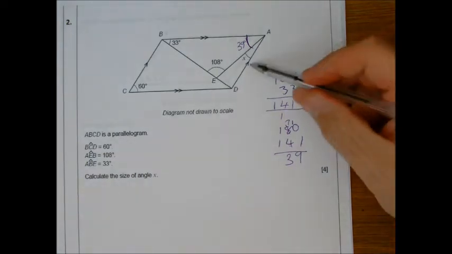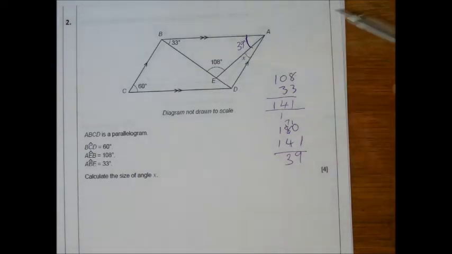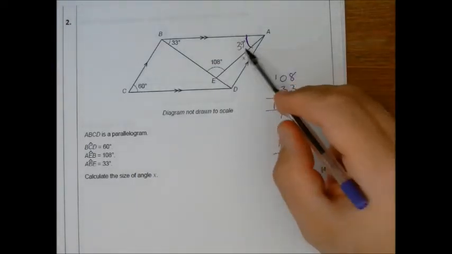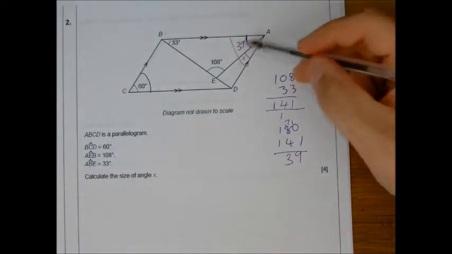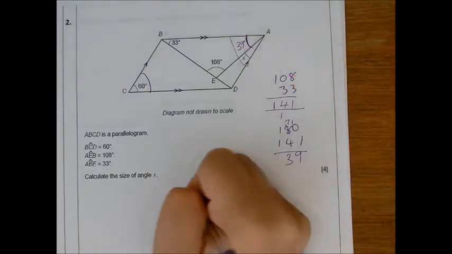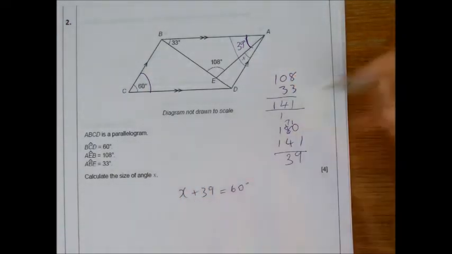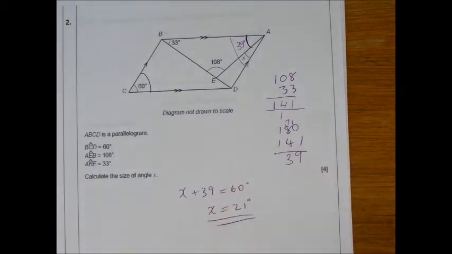And now I can easily find my angle x. It's easy. You might be able to see it already, but if not, don't worry. Remember the idea of a parallelogram? Opposite angles are equal. So this big angle here, 60, is equal to this angle there, 60. So basically those two will add up to 60. In other words, x and 39, those two angles there have got to be 60. So you can easily then work out where x is. X has got to be 21, isn't it? Because if x is 21, 39 added to it will give me 60.